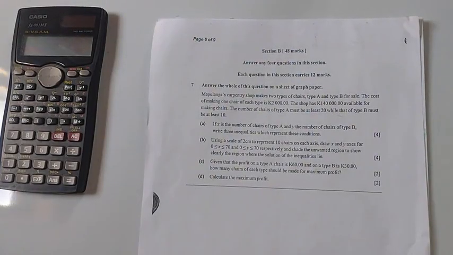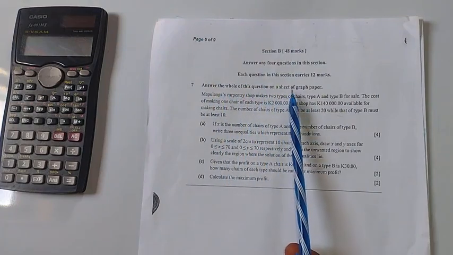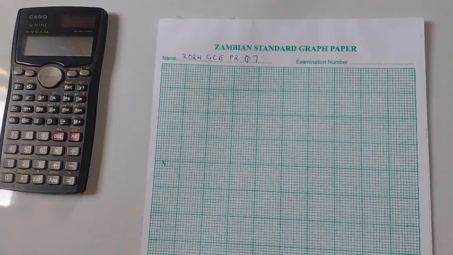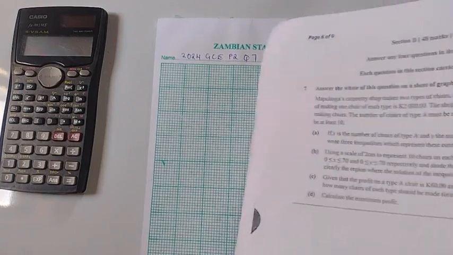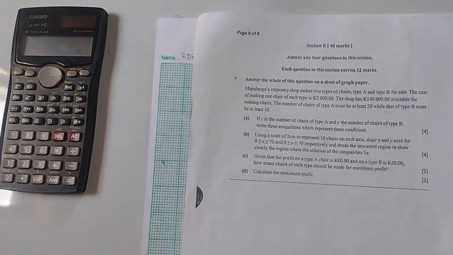So in this presentation, I want us to answer this question right here. This question is coming from linear programming, and it came in Mathematics Paper 2 for 2024 for GCE candidates. Here are the instructions: answer the whole of this question on a sheet of graph paper. So you must ensure that you have a graph paper like this one.